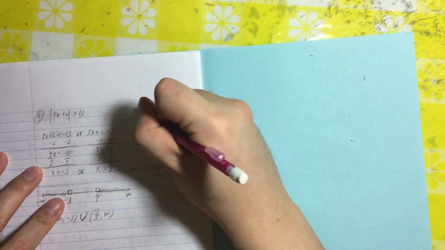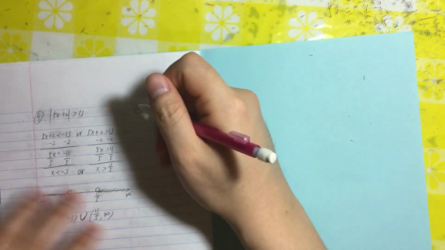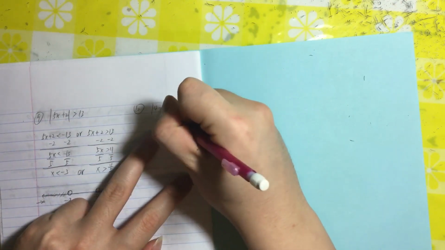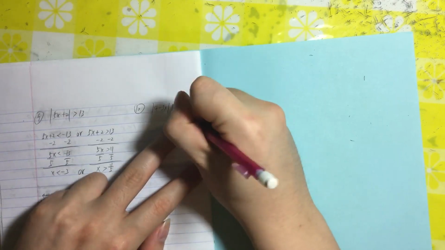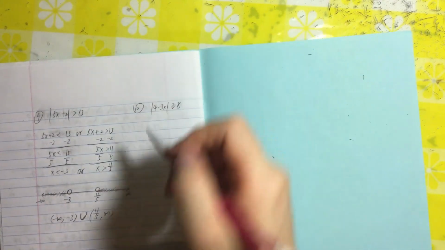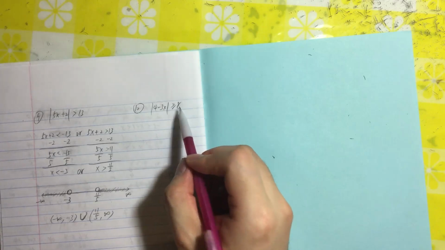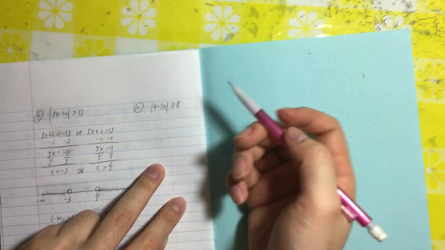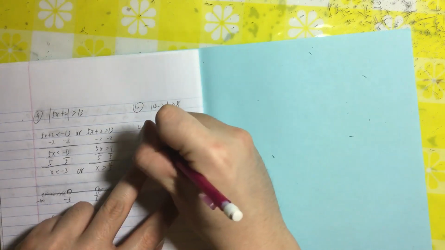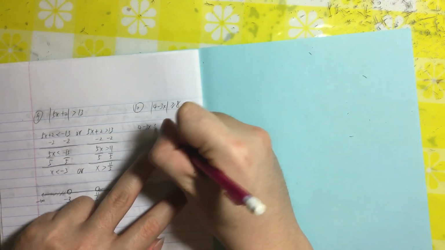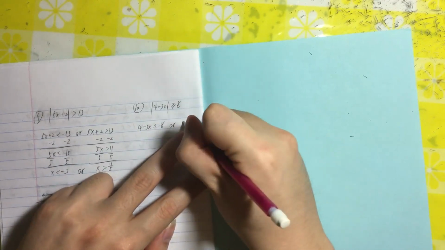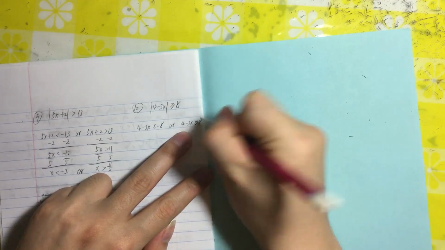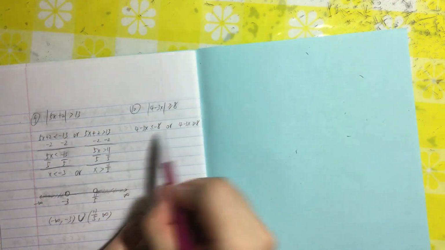Next, absolute value of 4x minus 4 is greater than or equal to 8. Here we have absolute value is greater than a, and a is positive. According to rule number 2, if absolute value is greater than a positive number, then what's inside is either less than negative a or greater than positive a. That's rule number 2. Then solve both inequalities for x.